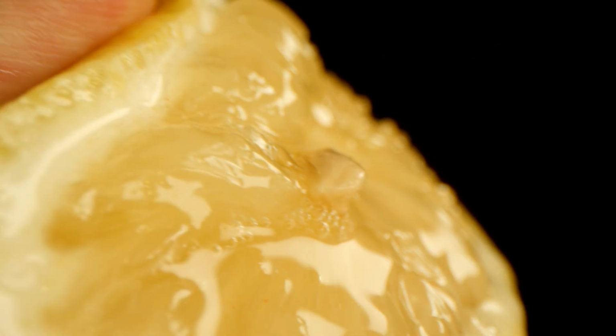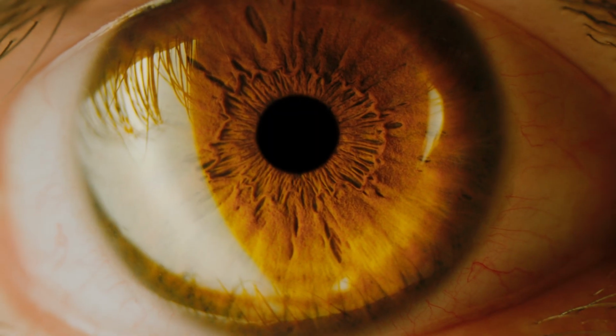Well, lemon juice is acidic and ammonia is basic. Both disrupt your eye's natural pH. But why don't eye drops burn? Chemistry. These solutions are specially designed to maintain your eye's natural pH, preventing discomfort.